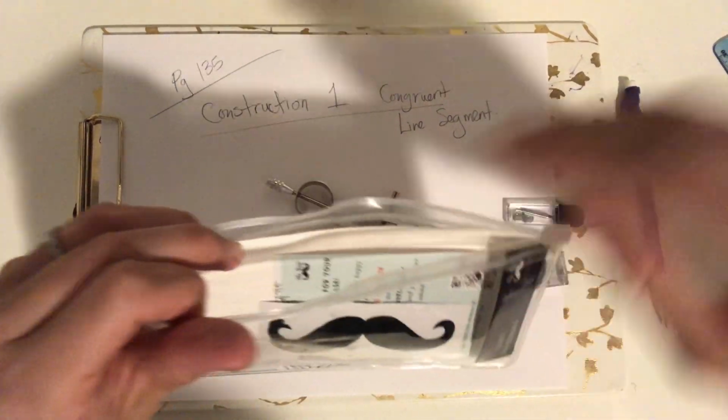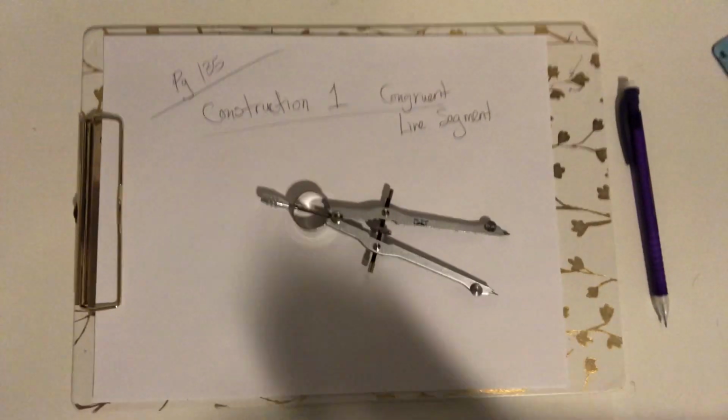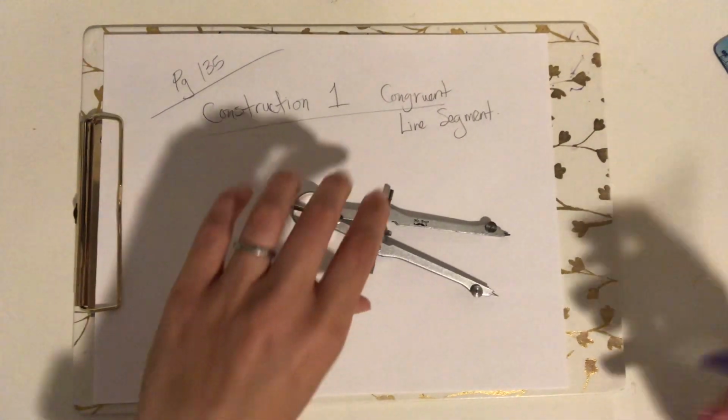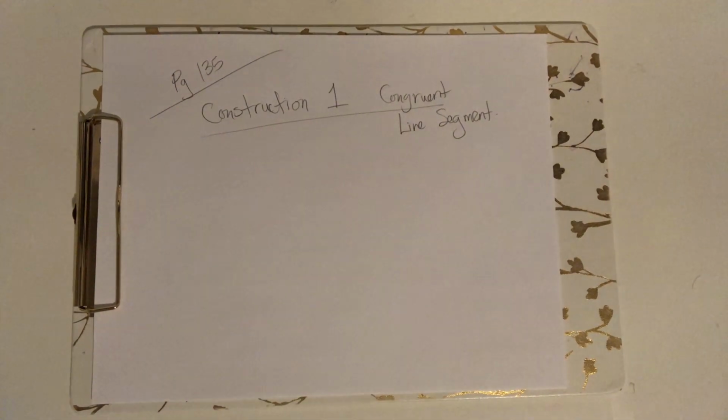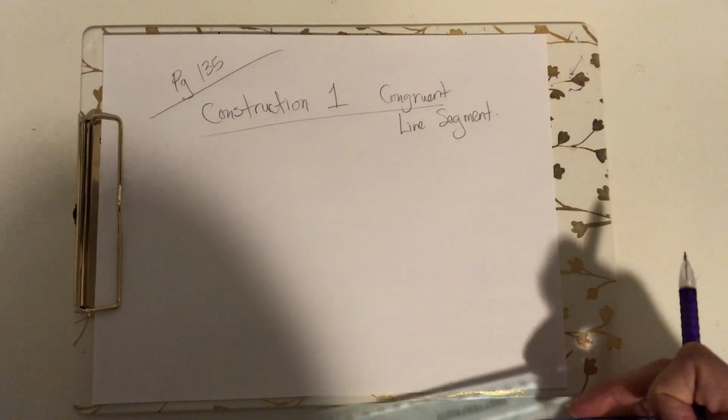All right? Great. So let's go ahead and go through the process of drawing a congruent line segment. Here we go. So the first step, and you can follow along with the instructions in the middle of page 135 in your textbook for construction 1. We are going to start with drawing ourselves a line segment in order to copy, basically. So how would you do that?